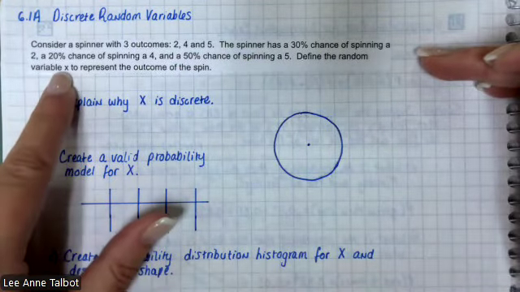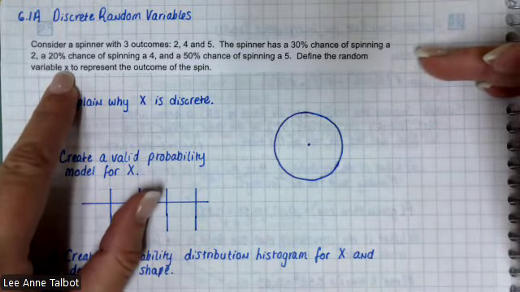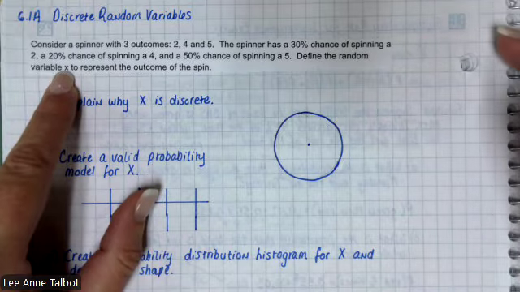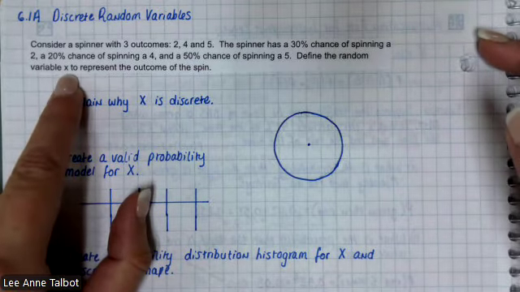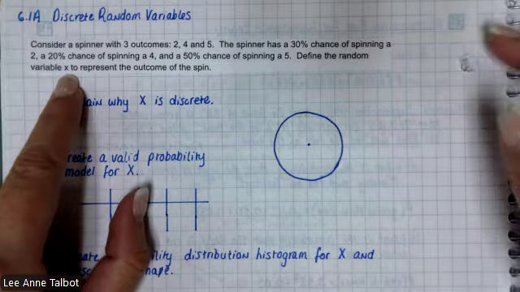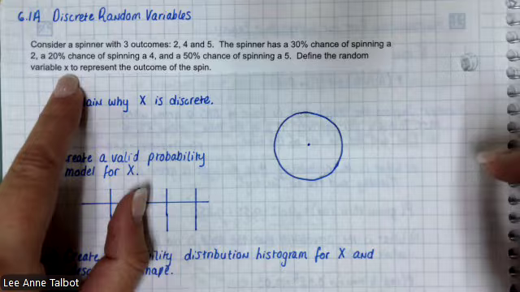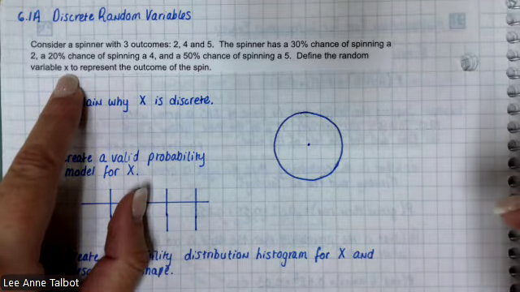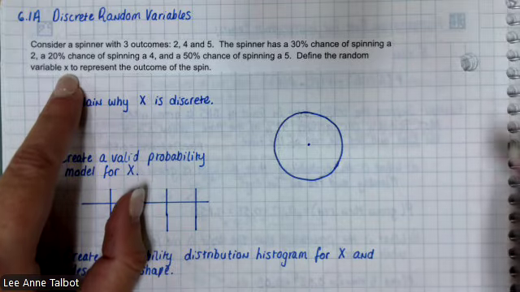Okay, so this is kind of new for us. We're assigning a variable to an event now. So we're taking the probability stuff from chapter 5 and we're saying, okay, now we're going to call it something. We're going to call it x. And that's going to be the outcome of what you get in the spin. Does it make sense to you that x in this case could be 2, 4, or 5? That's why it's a variable.